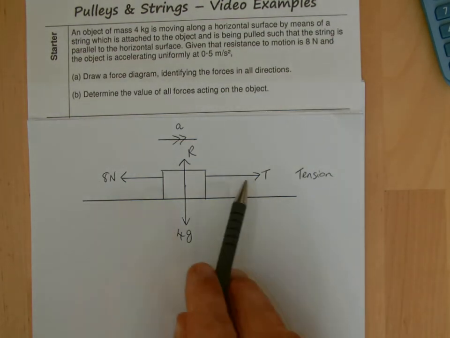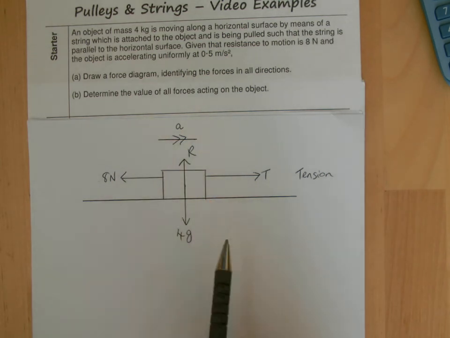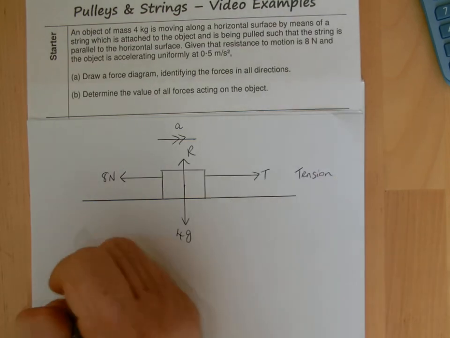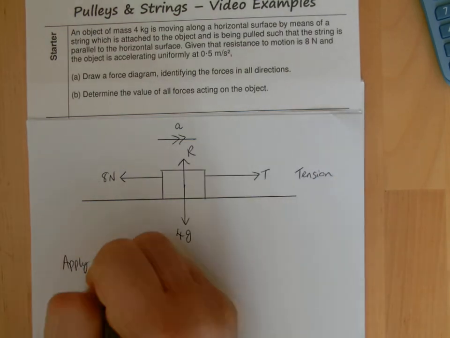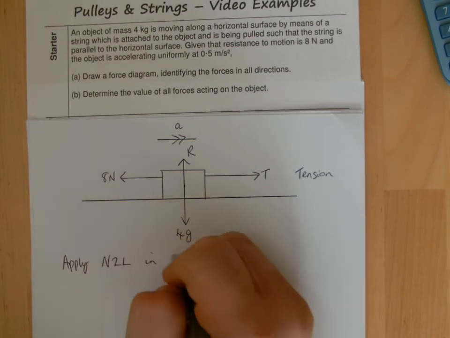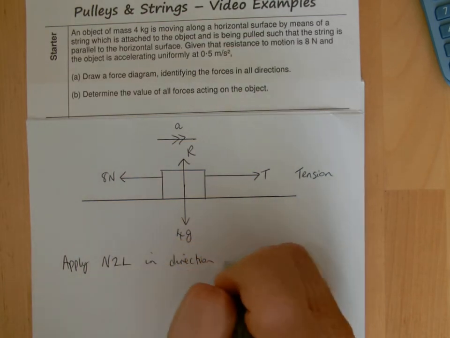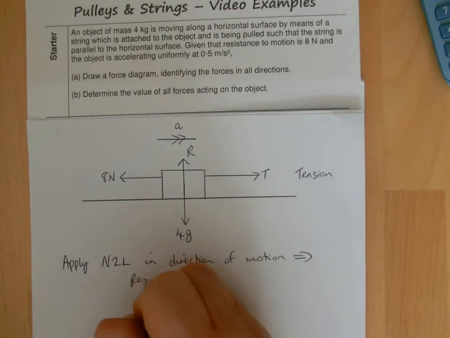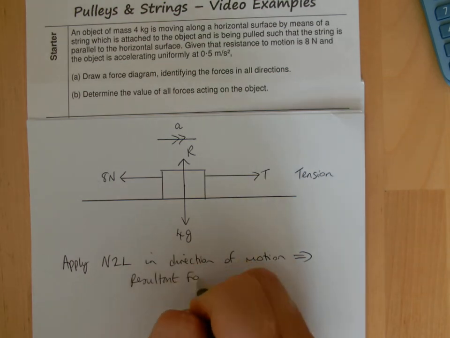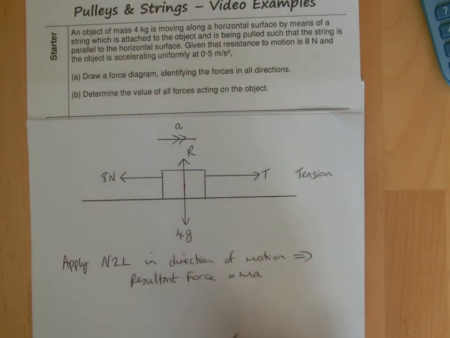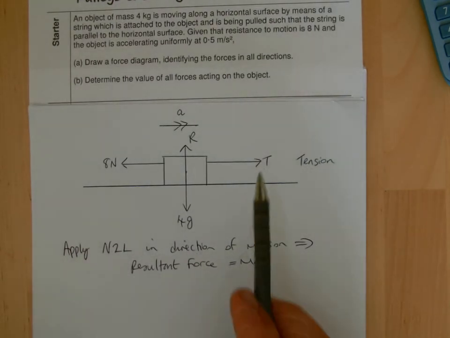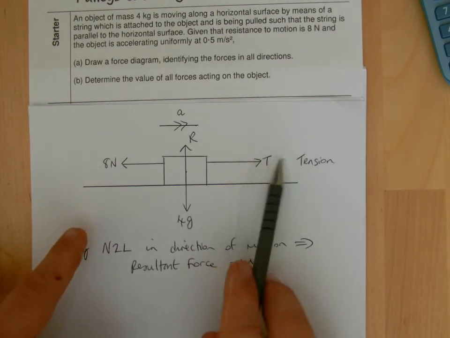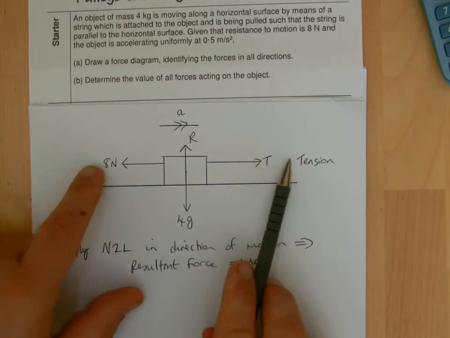So, let's work out part B. It says determine the value of all the forces acting on the object. Let's work out T to start with. Because it's moving in this direction, we can apply Newton's second law in the direction of motion. Remember, the resultant force equals mass times acceleration. The resultant force is when you look at the forces in this horizontal direction. So you've got T, the tension in the string, but opposing it is this 8 newtons.